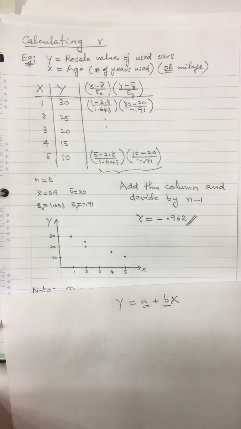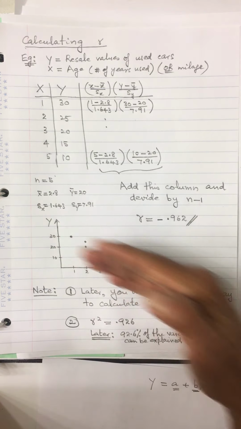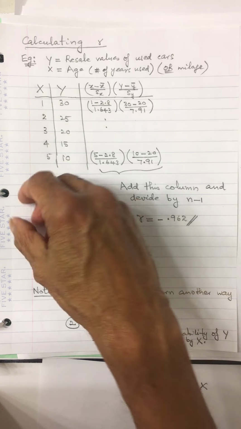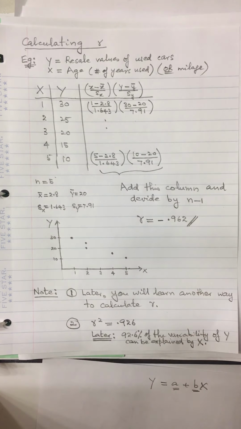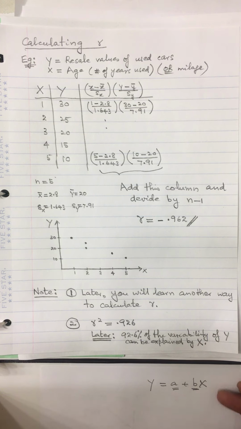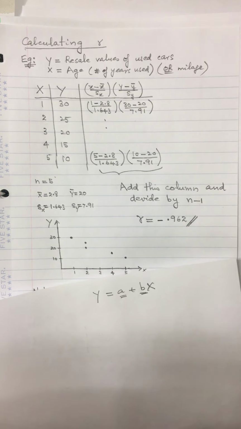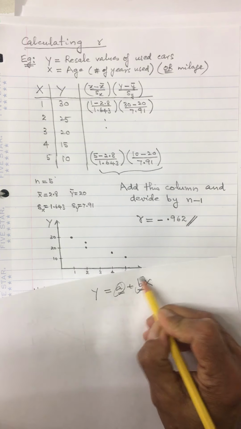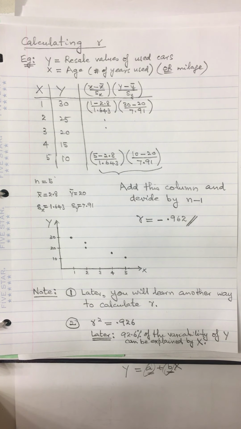So the idea is that once you know it's going to show a straight line, we're going to fit a straight line and estimate these parameters. That's coming up next. All right, let me stop here.